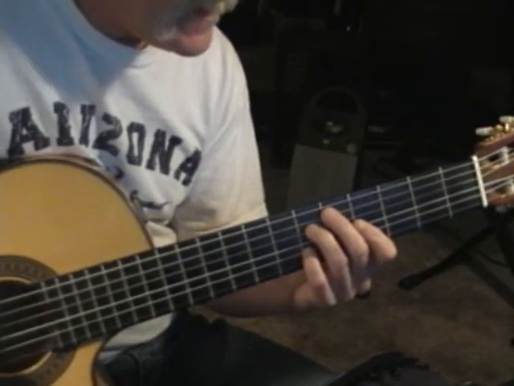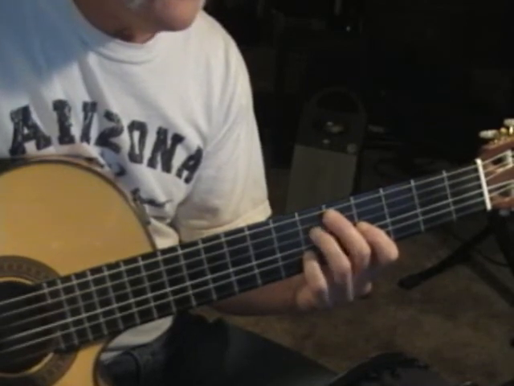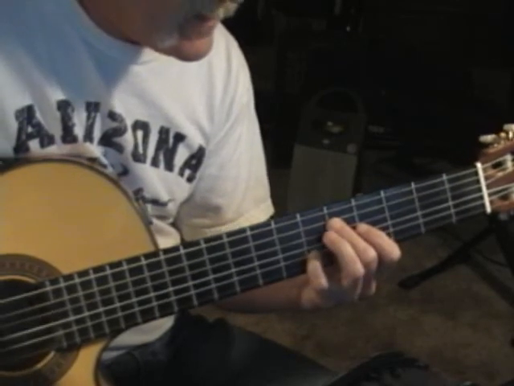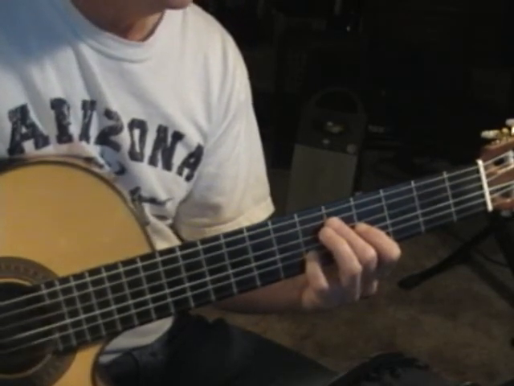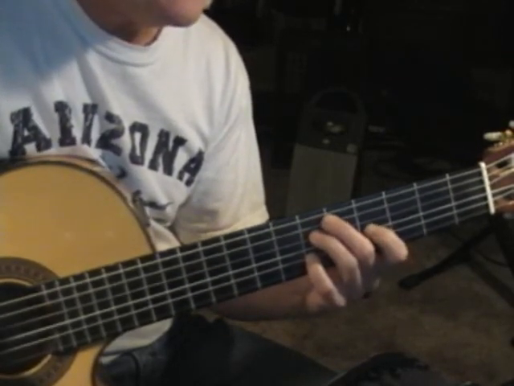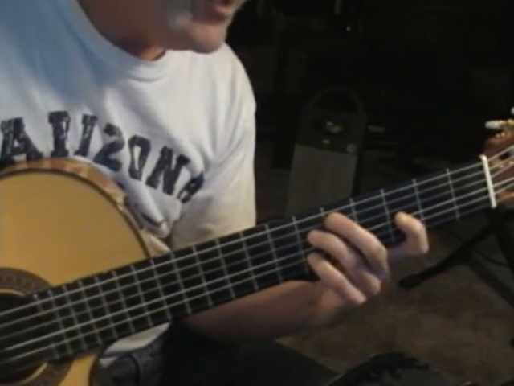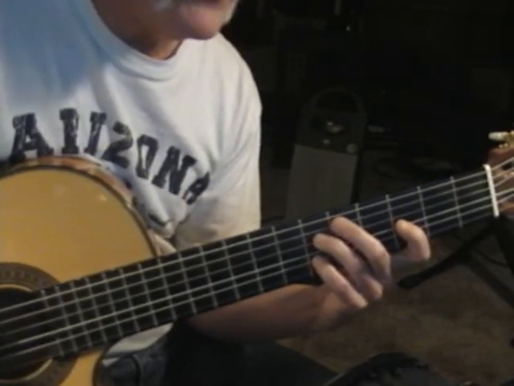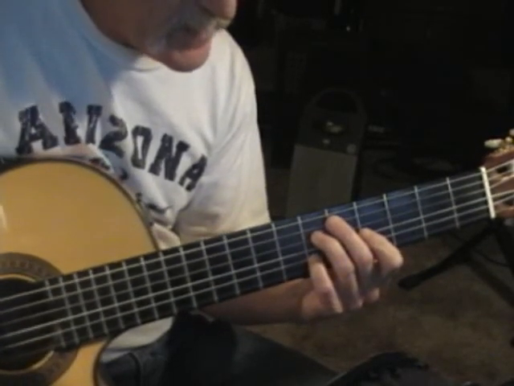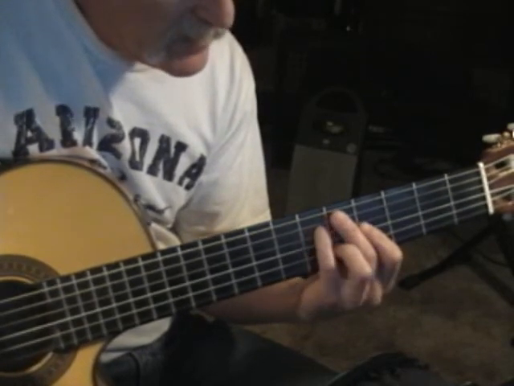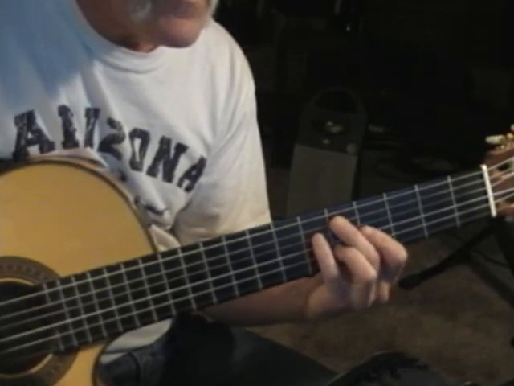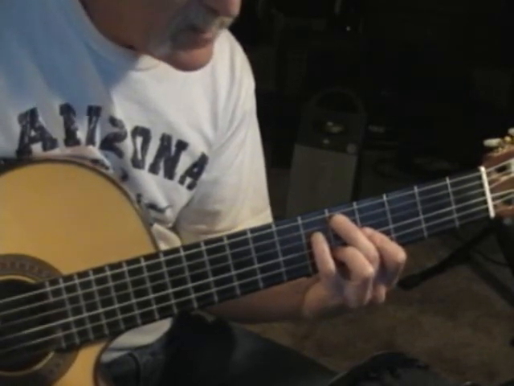Go back to the diminished. I lower the ring finger 1 step. It becomes the root of the new dominant chord. In this case, it's a G, G7. Go back to the diminished. Now lower this string here, the index, lower it down 1, and that is an A sharp dominant 7th. Go back to my diminished, and I lower the pinky this time down to here. So now that's an E note. So that's an E dominant 7.